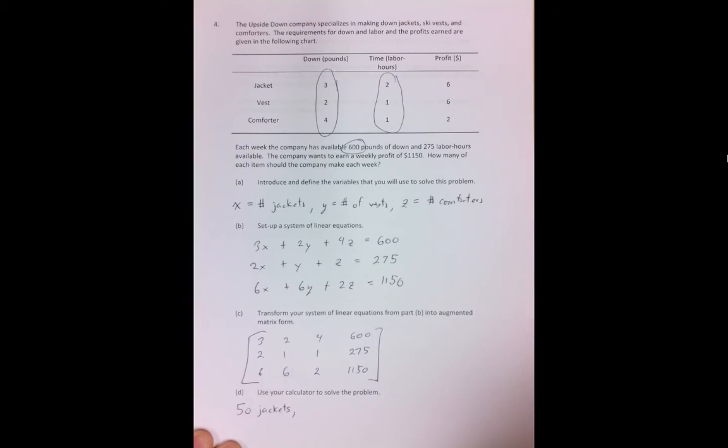And we have 125 vests. And we have 50 comforters. All right, easy stuff.